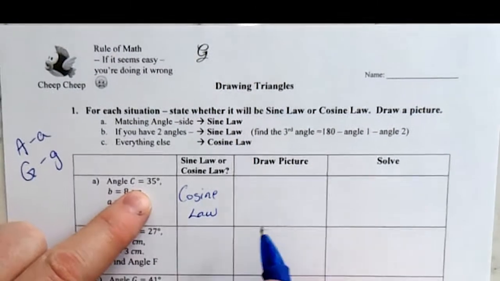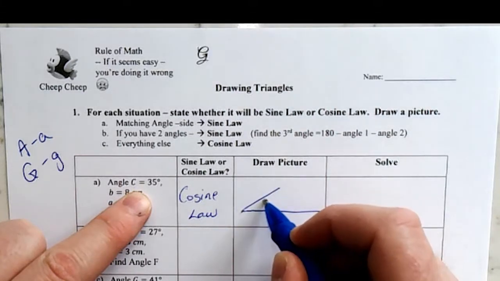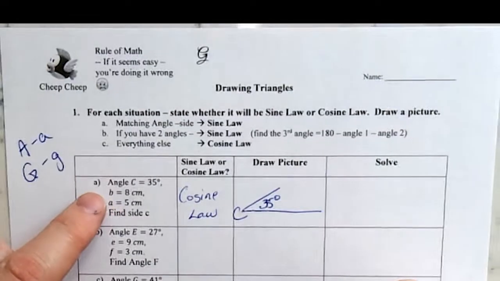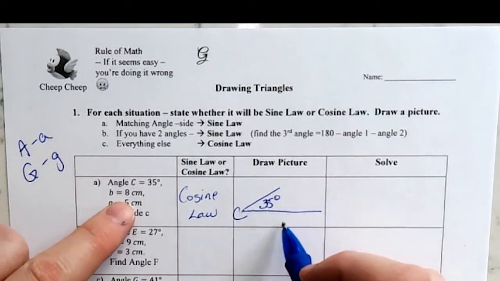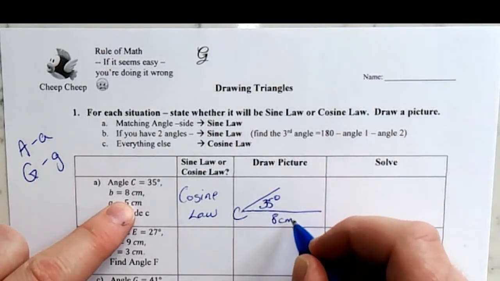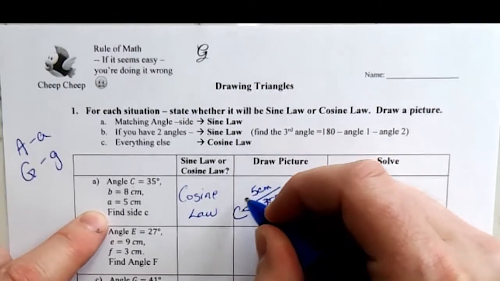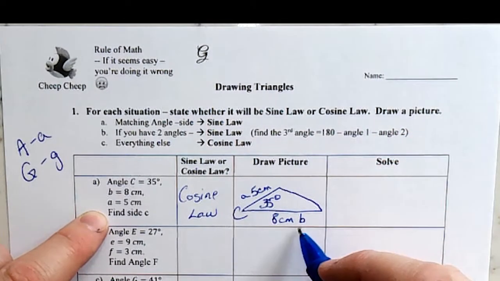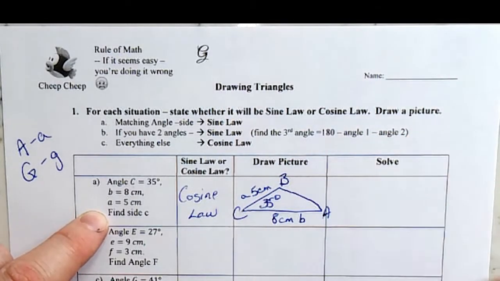Now, we'll start with angle 35, horizontal line, and that's angle C. Now, C is touching A and B. Both of them have to be on both sides. So the longer side is 8. I'm going to put 8 centimeters. That's B. 5 centimeters for A. Finish off my triangle, and angle B is across from side B, A across from A.